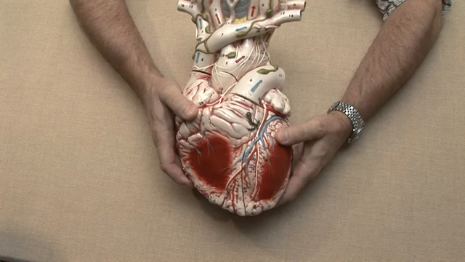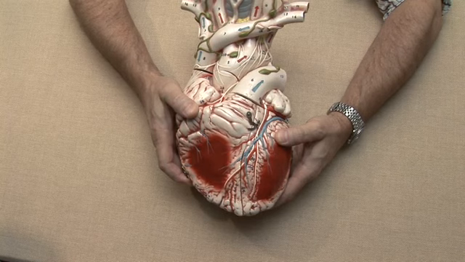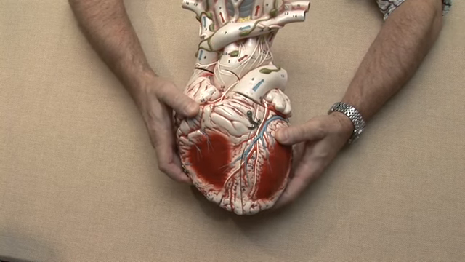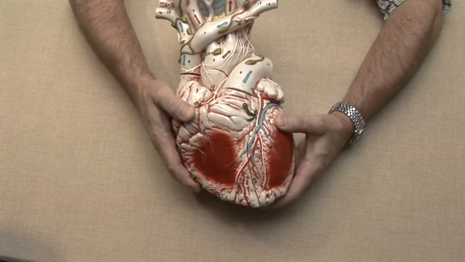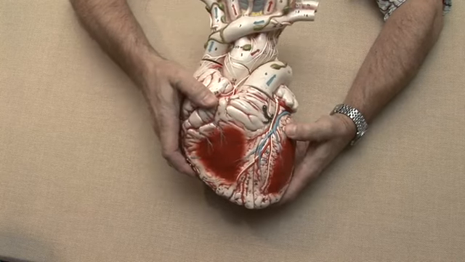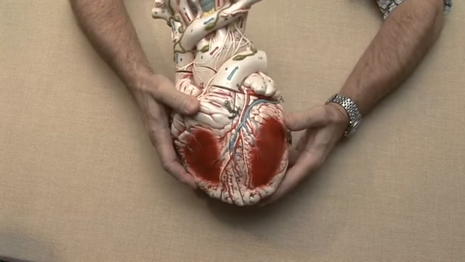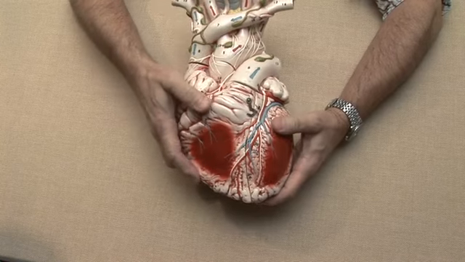Hi, this is Dr. Nick from the ECG Academy, and we're going to be talking about the three-dimensional anatomy of the heart because the ECG gives us a lot of information about different regions of the heart, and in order to understand these regions, one needs to have an appreciation of the three-dimensional anatomy.